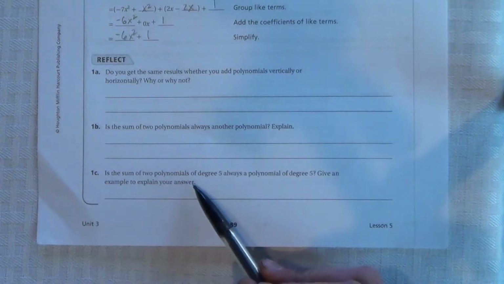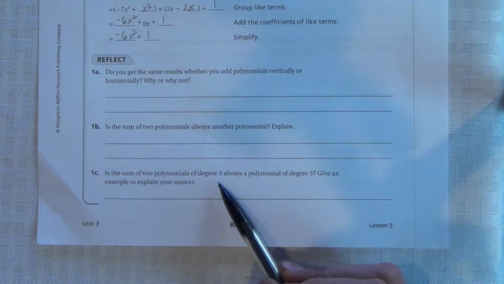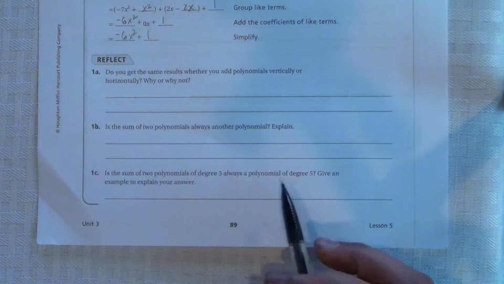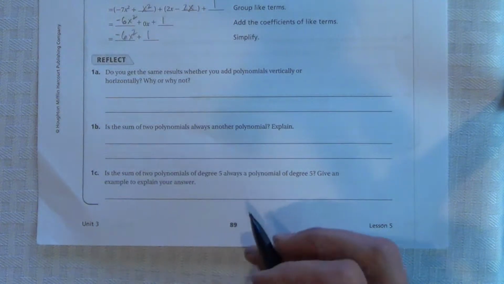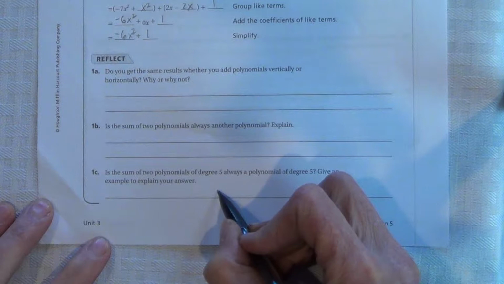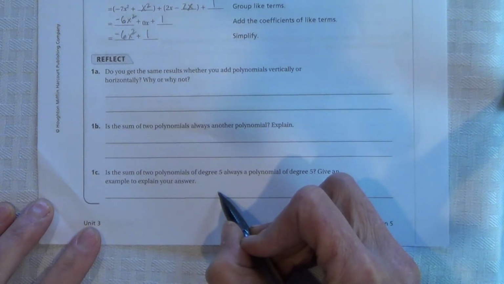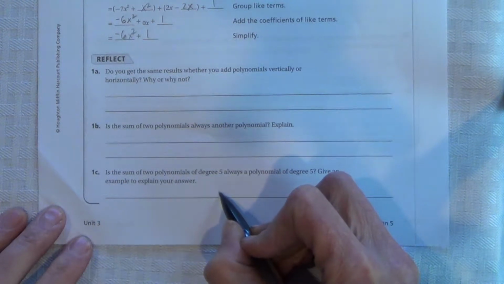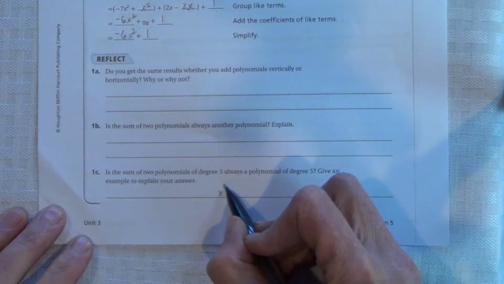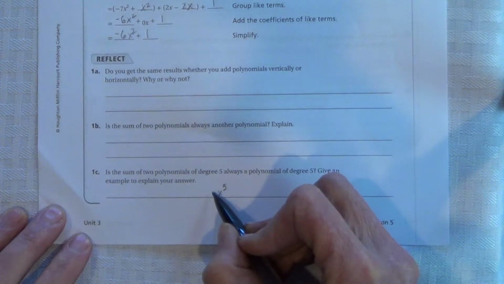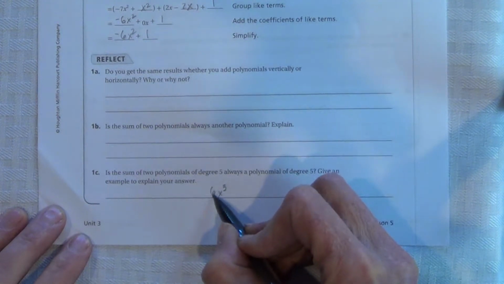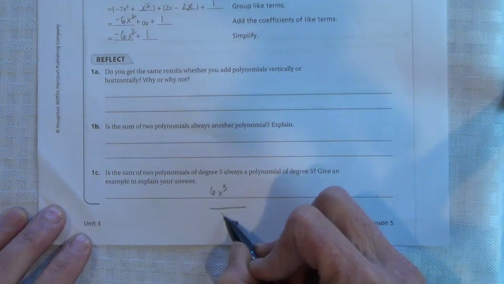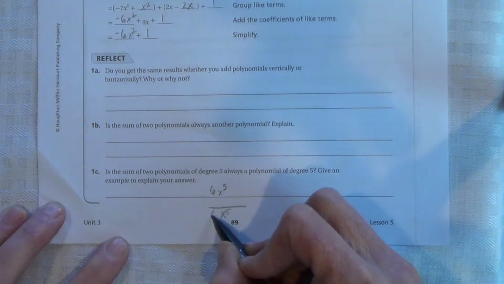The last one down here is, is the sum of two polynomials of fifth degree always a polynomial of fifth degree? Give an example to explain your answer. Well, fifth degree means it could be anything in that leading coefficient or leading term where the exponents add up to 5, but I'll just use x to the fifth. And let's see, if we had 6x to the fifth, is there any way for us to end up without an x to the fifth there?